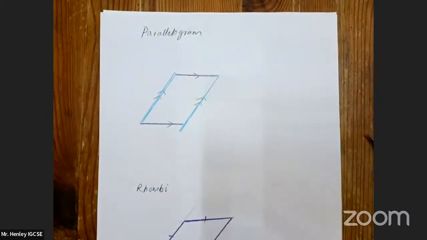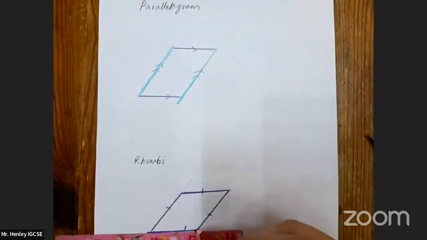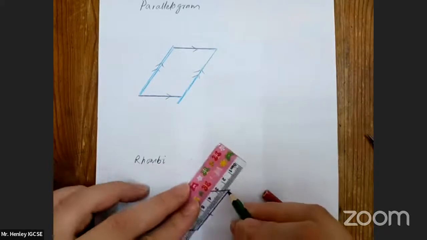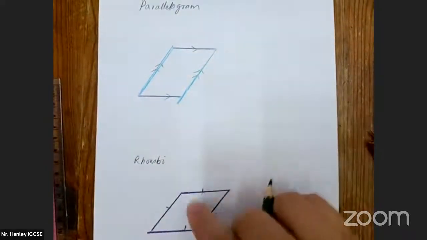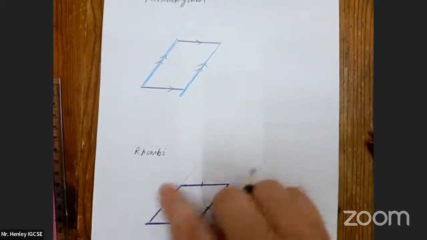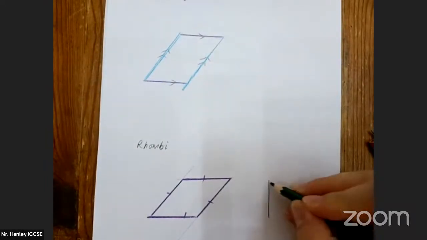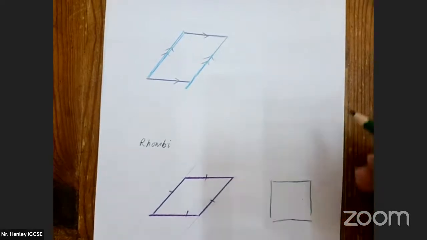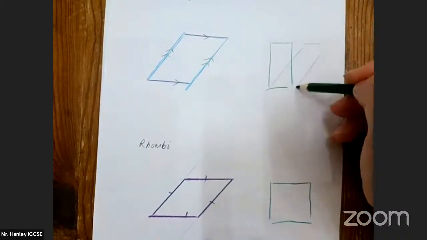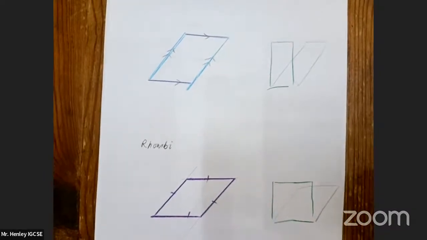And we have the rhombus. These two lines are also parallel, compared to these two lines. But one thing different is that all four sides of this shape are the same length. Actually this is a square that you press down, then you change shape. And a rectangle is a square moved sideways.